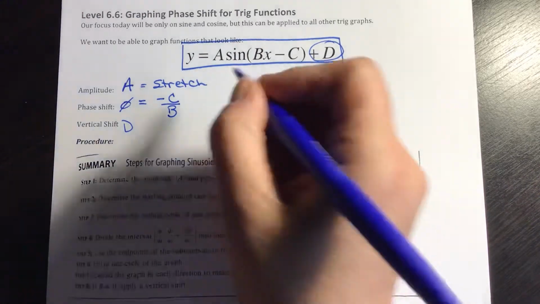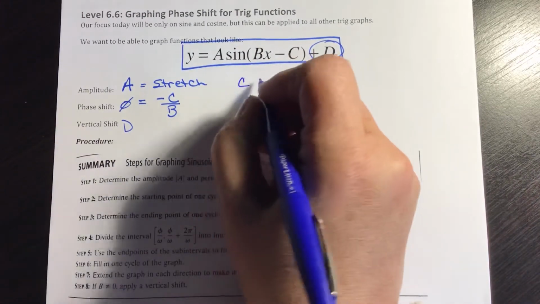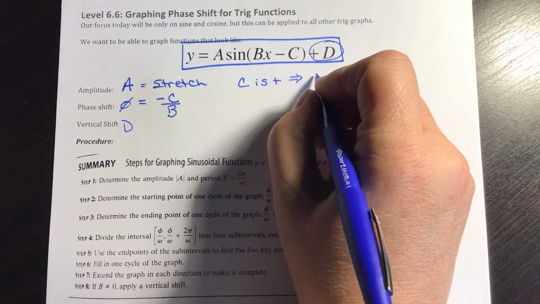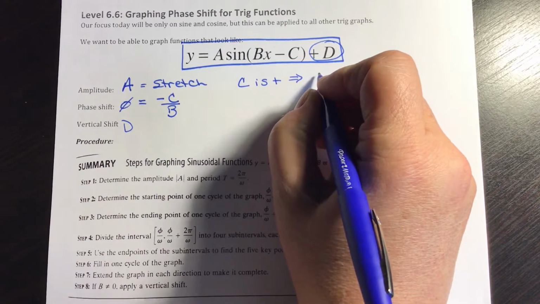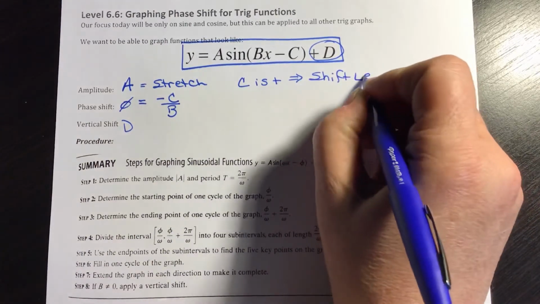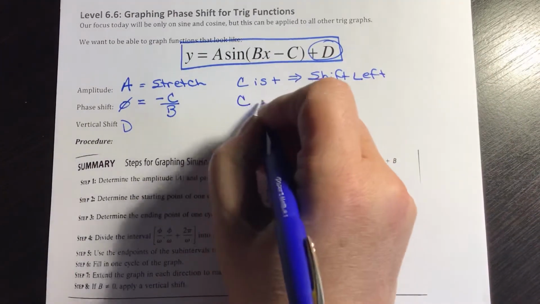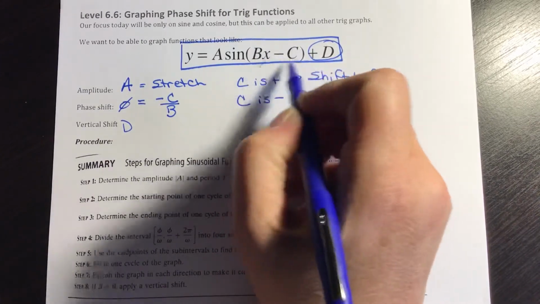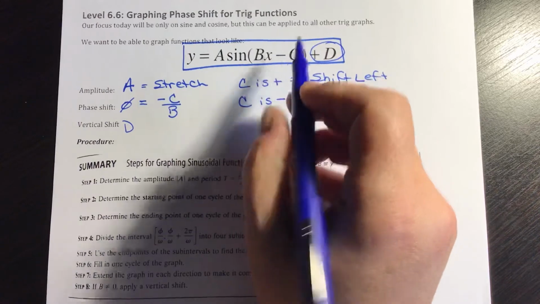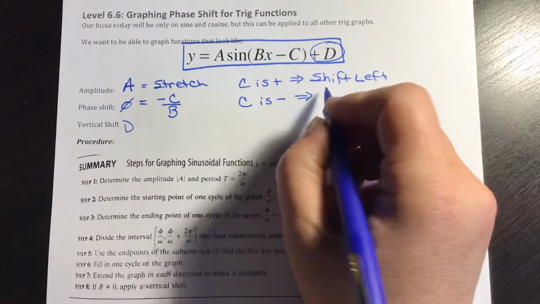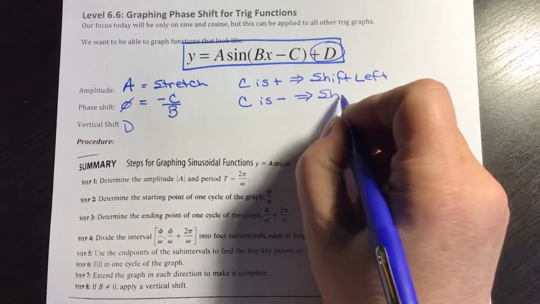So basically, if C is positive, you're going to shift right. I'm sorry, you're going to shift left. And if C is negative, just like all the other functions we've done, if this is minus C, you're going to go in the positive direction, so you're going to shift right.